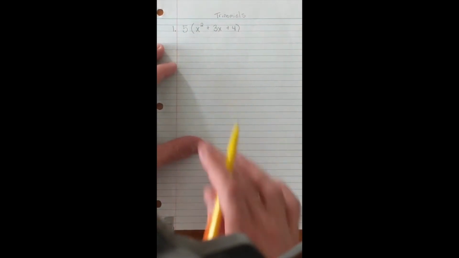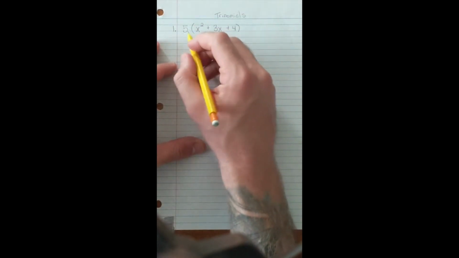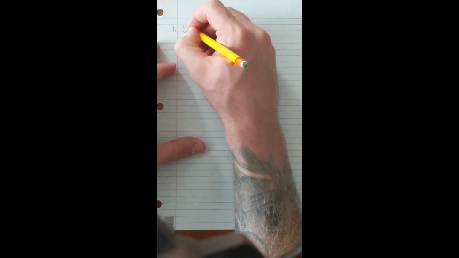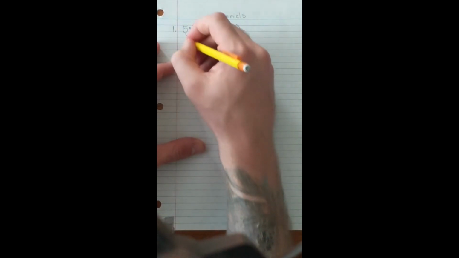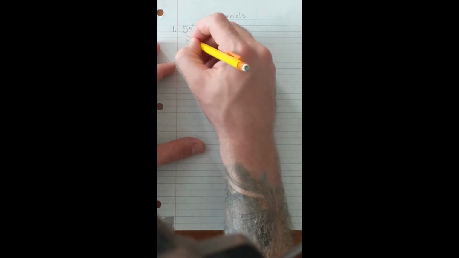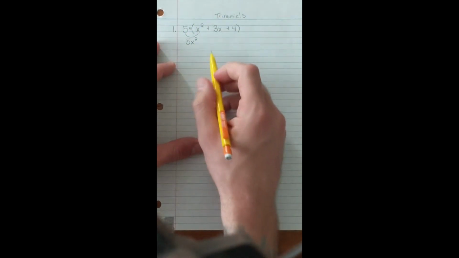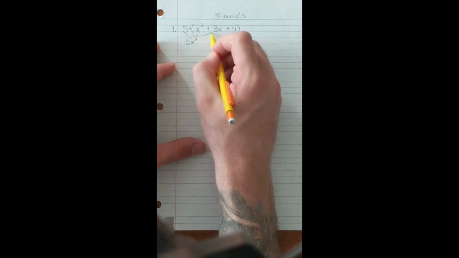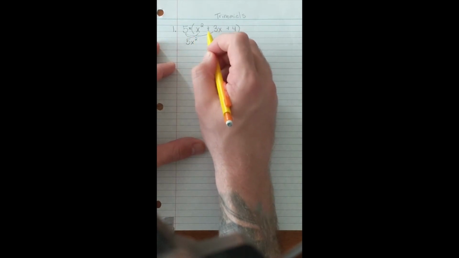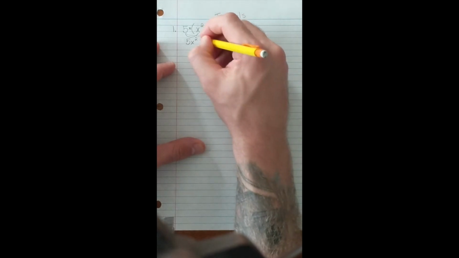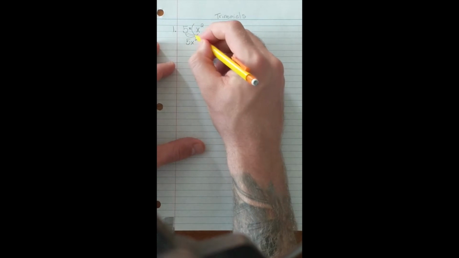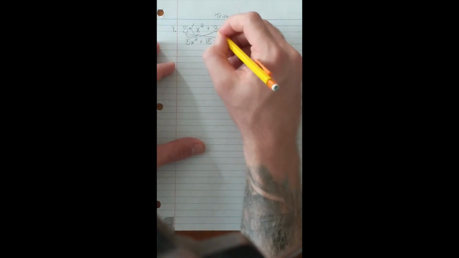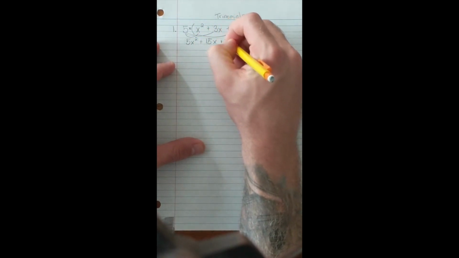So if we look at number one, just like yesterday, we are going to distribute the 5 or multiply it in, so I'm adding my multiplication symbol. 5 times the first term, which is x squared, will get us 5x squared. 5 times the second term, which is plus 3x, or positive 3x. 5 times 3 will be 15x, and then 5 times the last term, which is positive 4, will be positive 20.